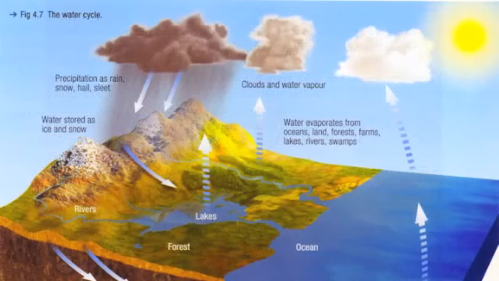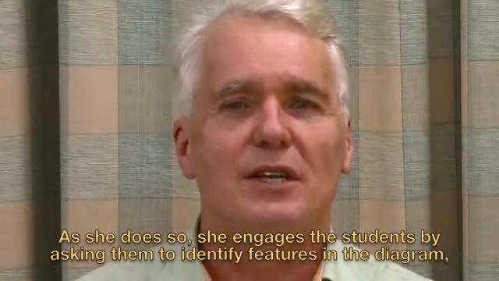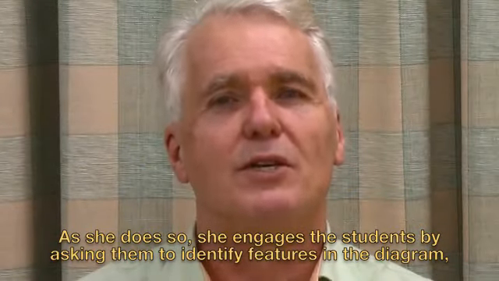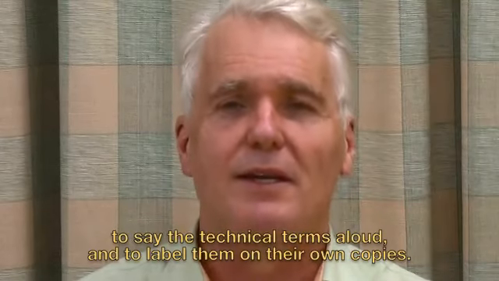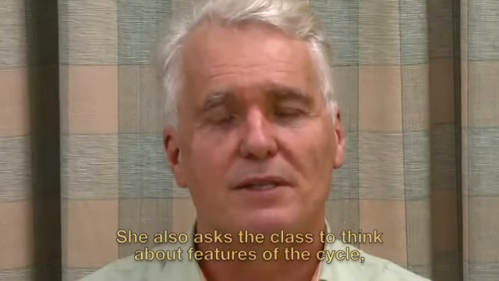In preparing for reading, she uses a diagram from the textbook to orally explain the sequence of events. By combining oral explanation with visual support, she builds the students' background knowledge at the same time as summarising the sequence in which the text unfolds. As she does so, she engages the students by asking them to identify features in the diagram, to say the technical terms aloud, and to label them in their own copies.